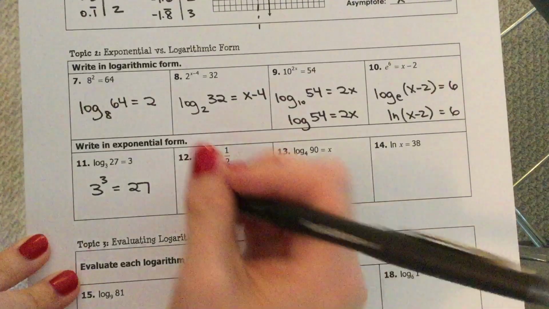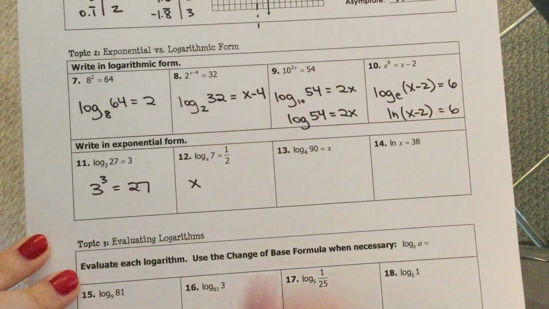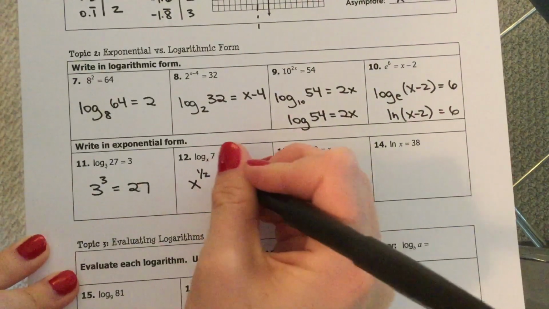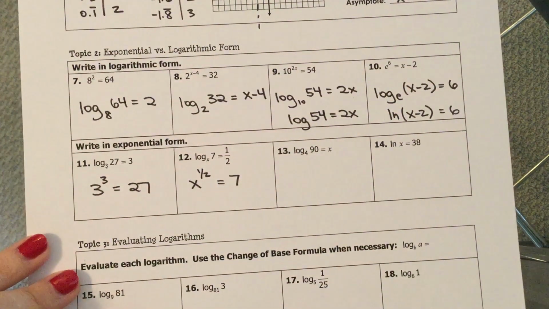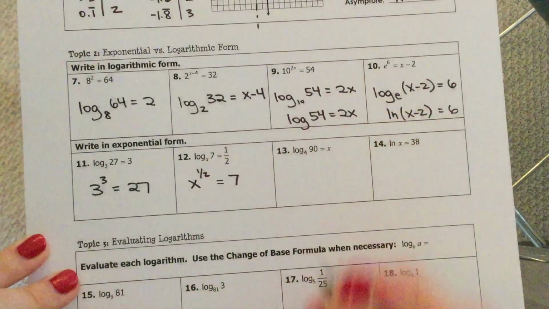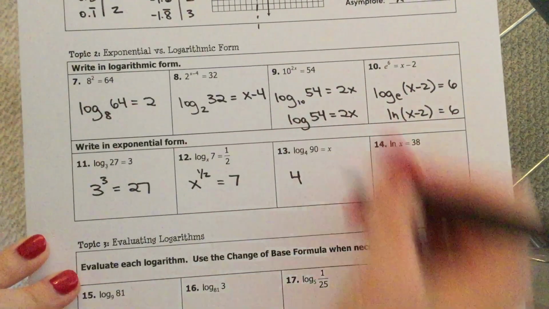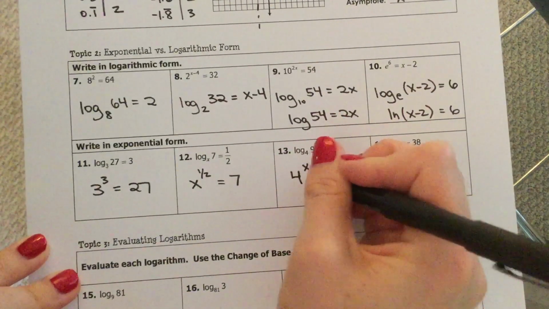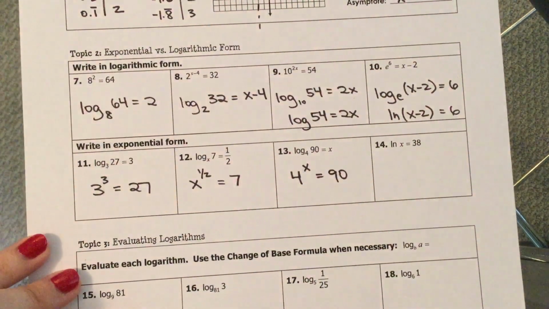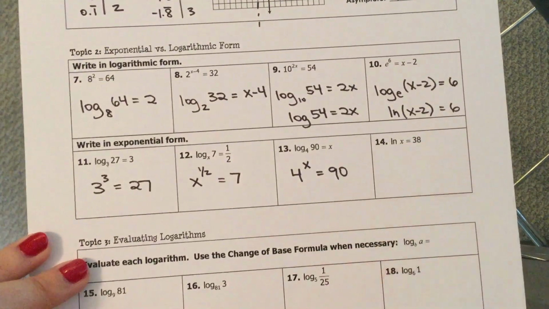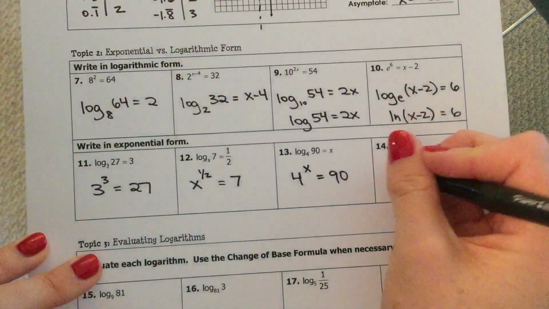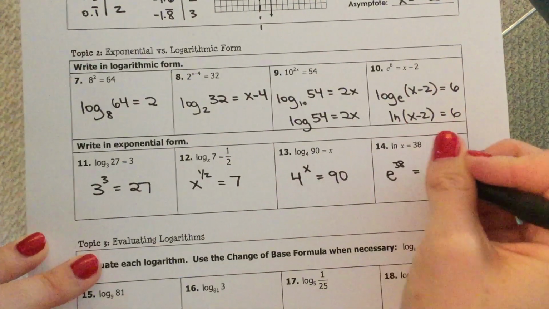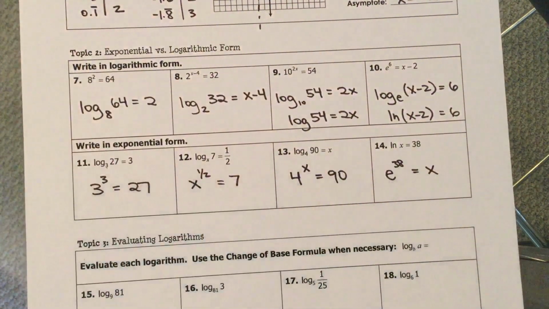Okay, so this one, this little subscript x becomes the base. This value on the other side becomes the exponent. And then the 7 goes on its own. Number 13, this subscript 4 becomes the base. This value on the other side is the exponent, and the value that was inside is on its own right here. And one last one. This one doesn't have a base written, but natural log, remember, is base e. And then the 38 is now its exponent equals that x.